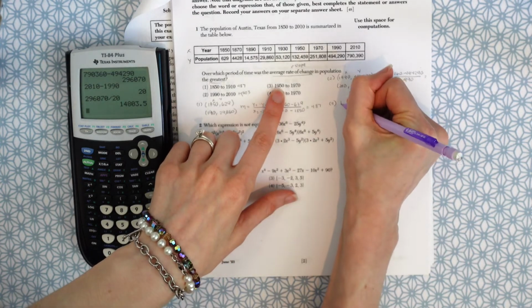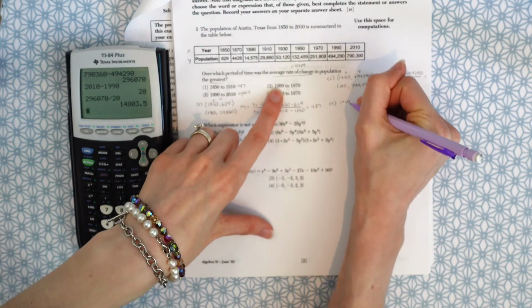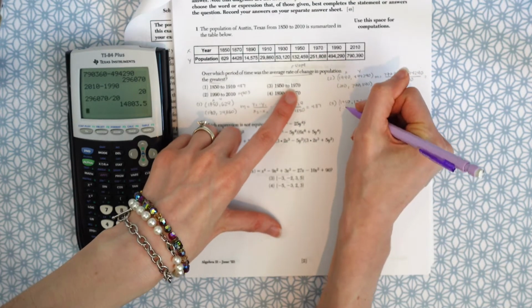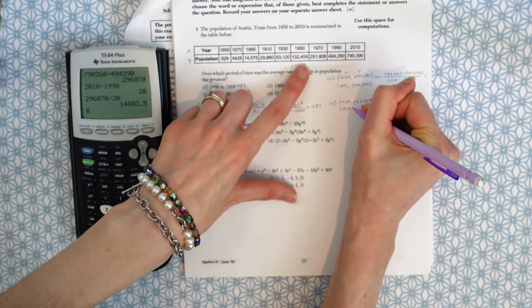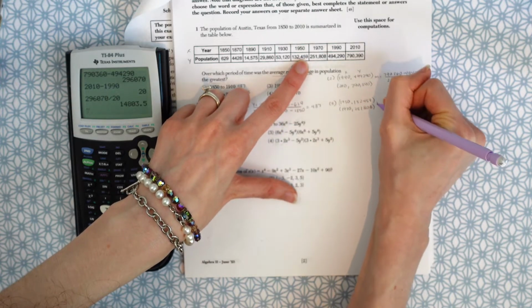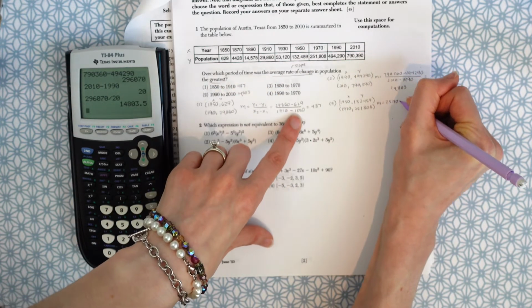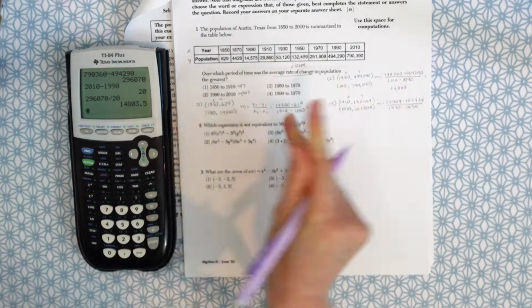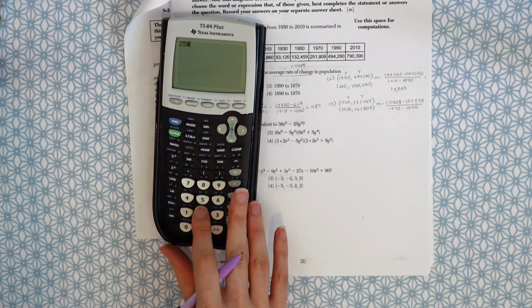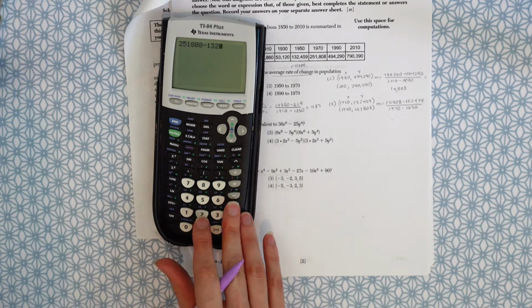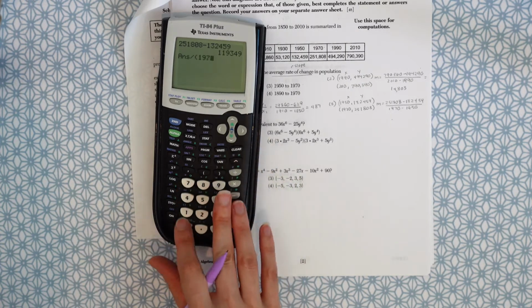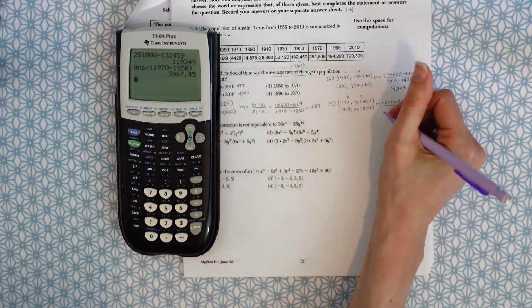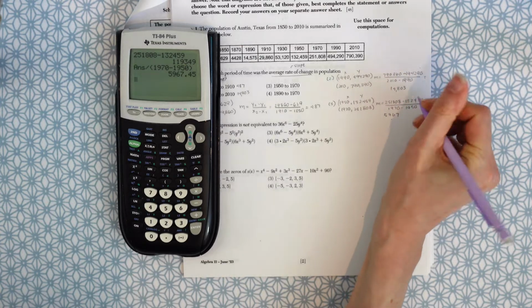Number 3 we have 1950, and 1970. Here we get 5967.